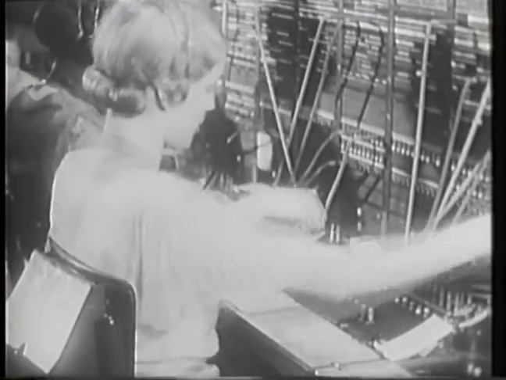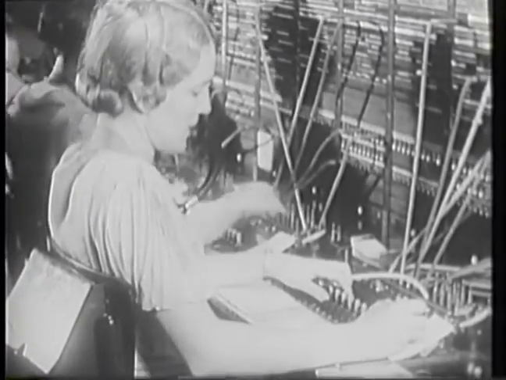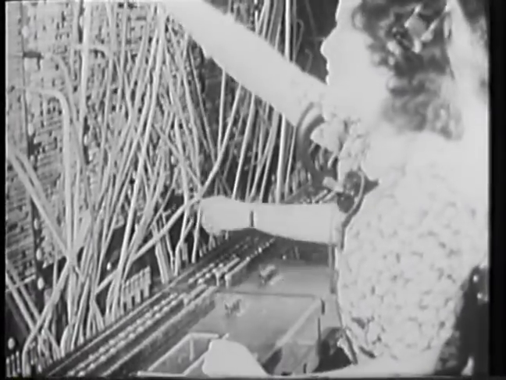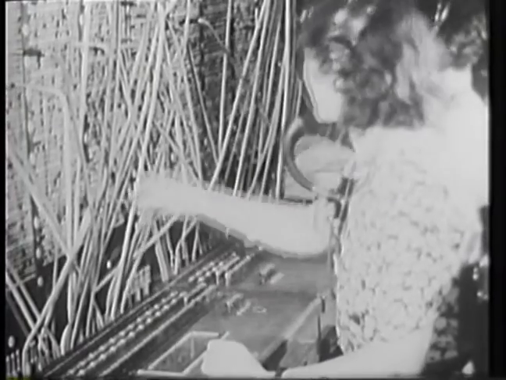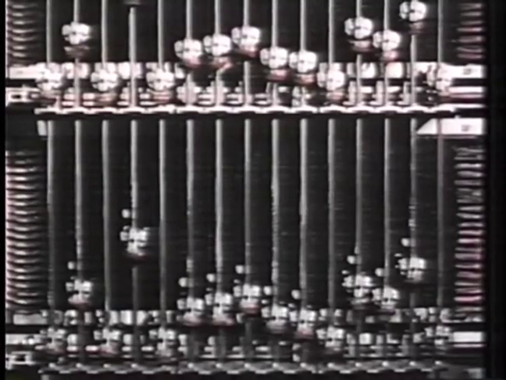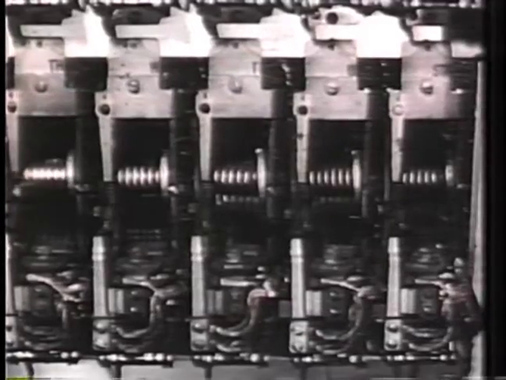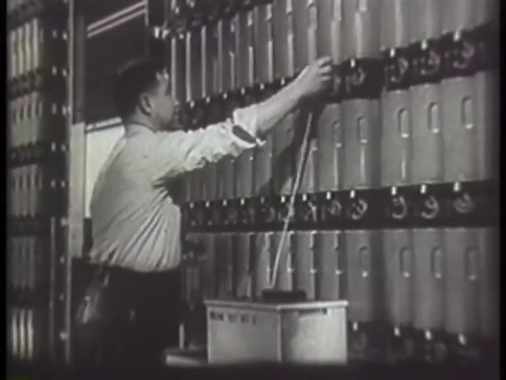With earlier systems, providing switched service could be difficult. For instance, the switching speed was slow and the operator had to manually connect calls. From the manual switchboard, switching evolved into a complicated system of electromechanical switches and relays.